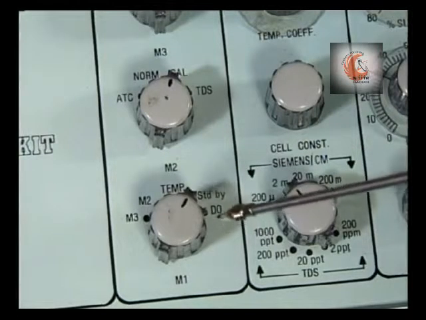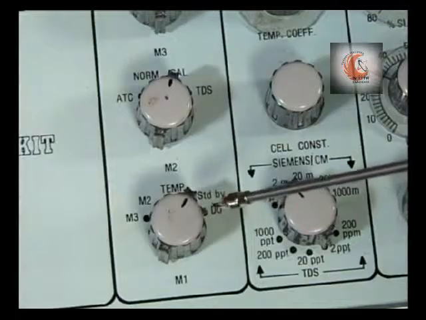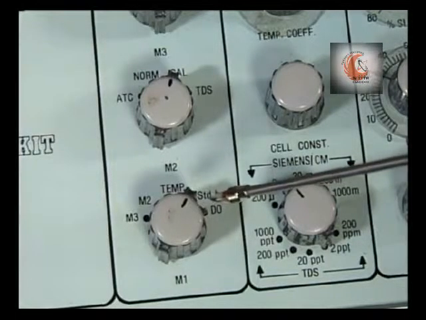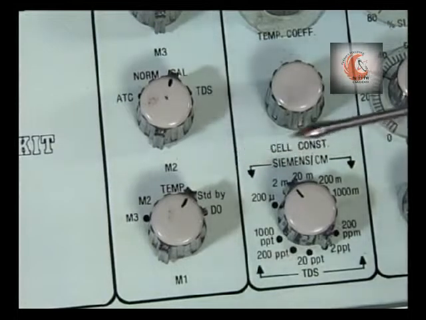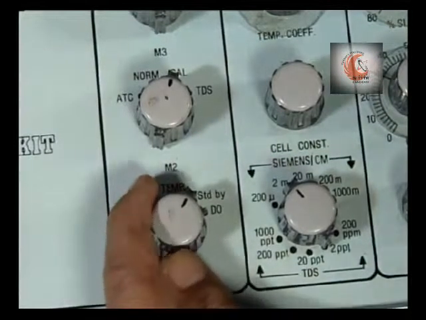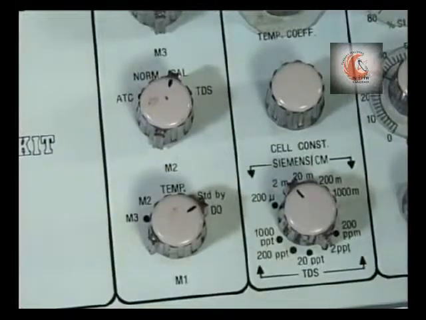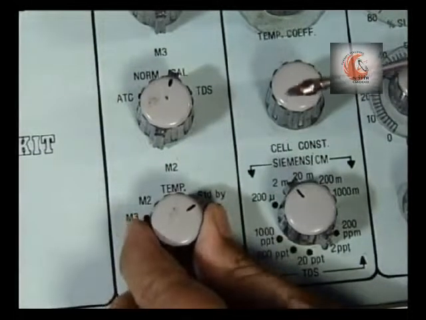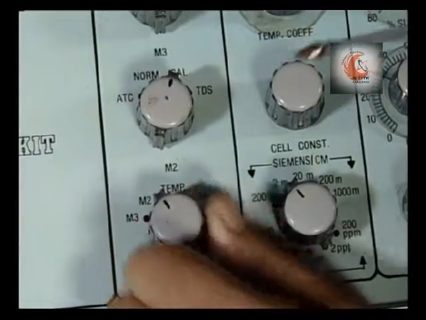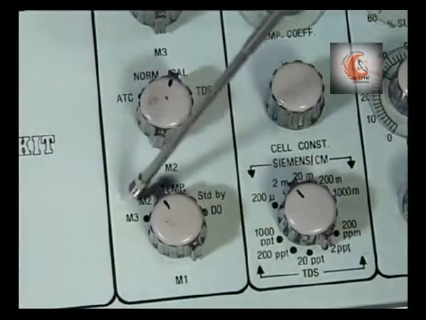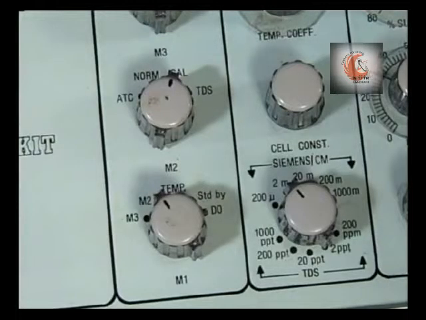The M1 switch is basically a selector switch to select the concerned parameter which is to be measured. When not in use, we keep it in standby. When measuring DO, we will put it to DO mode. Likewise, temperature; M2 is for conductivity and M3 is for pH measurement.